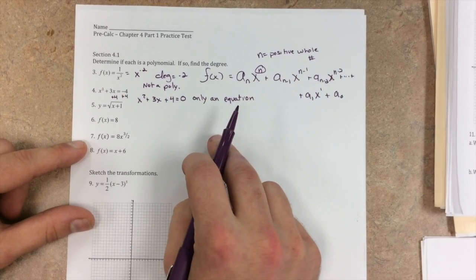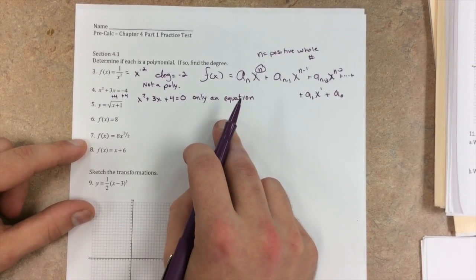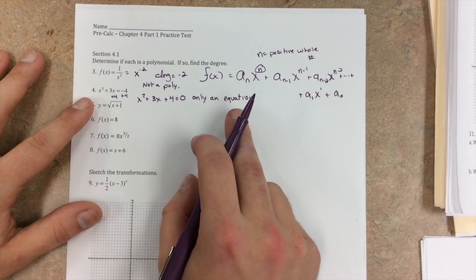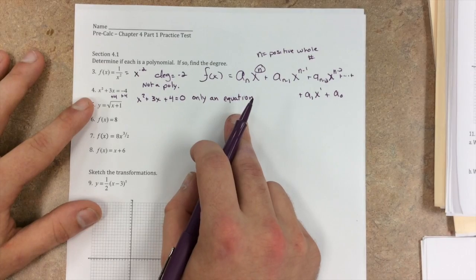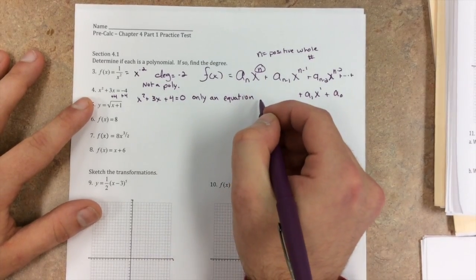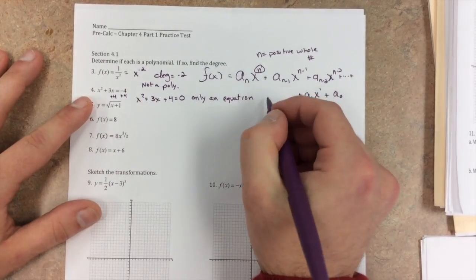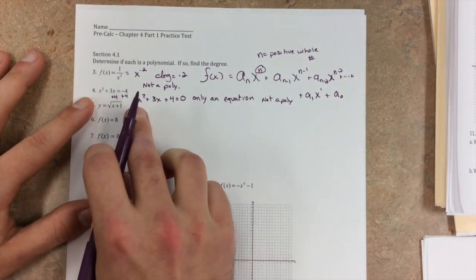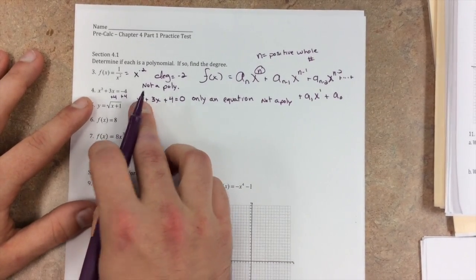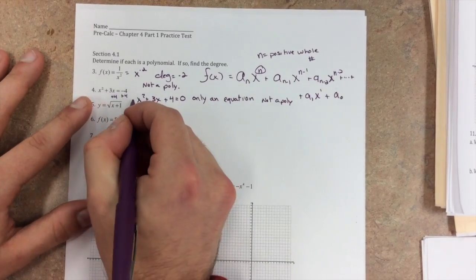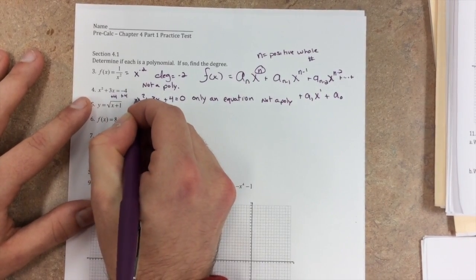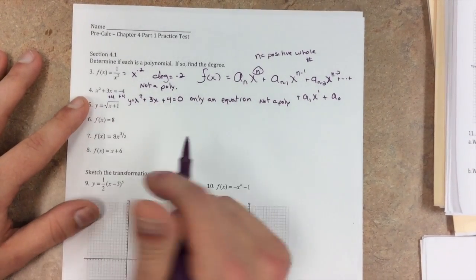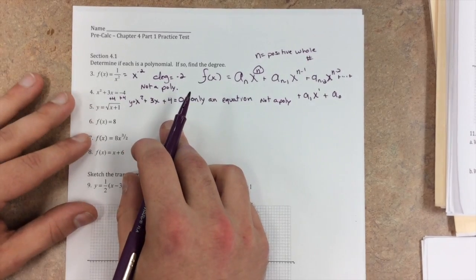So technically, this problem is not written in function form, so we don't say it's a function, so it can't be a polynomial. Even though this is of degree 2, that's a positive whole number, so if this was equal to y, then that would be a polynomial.